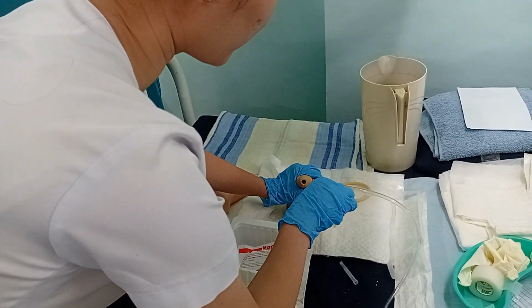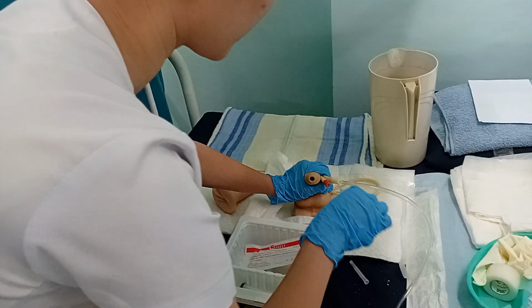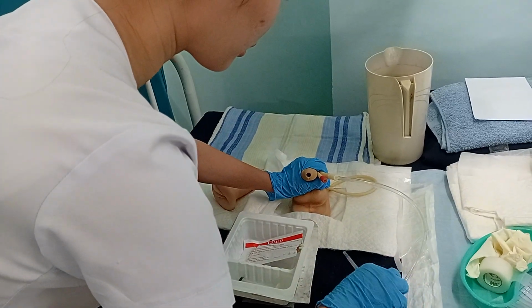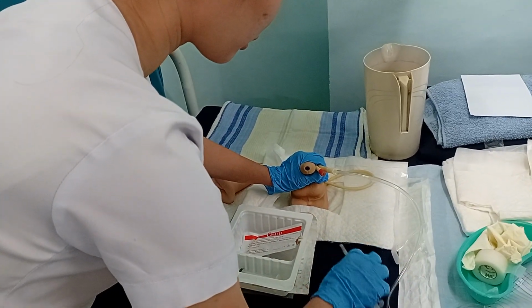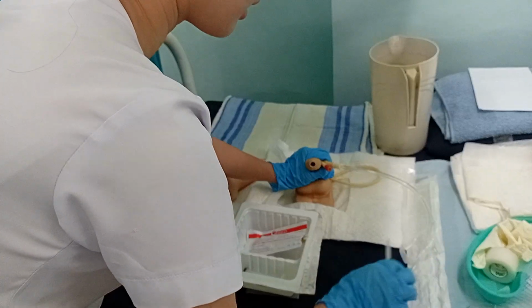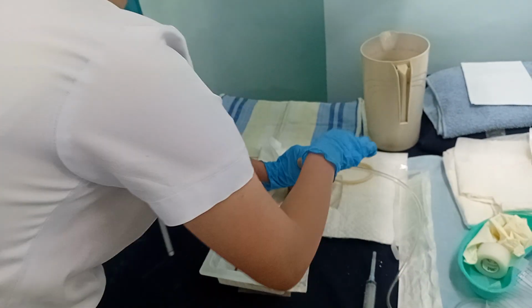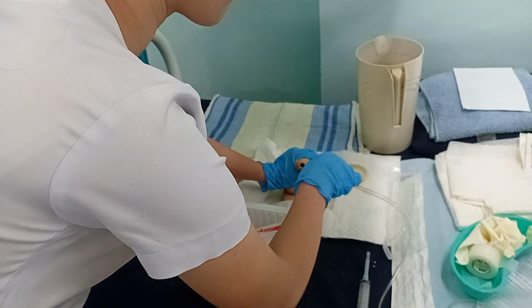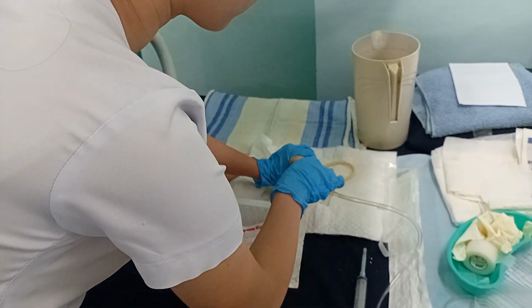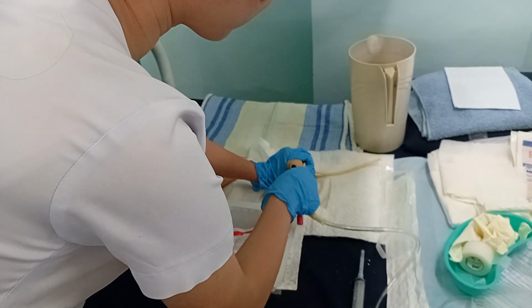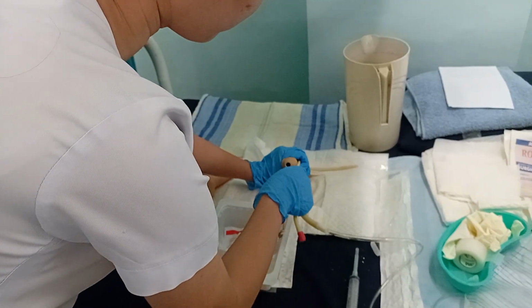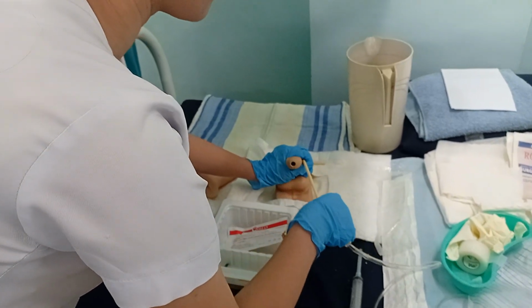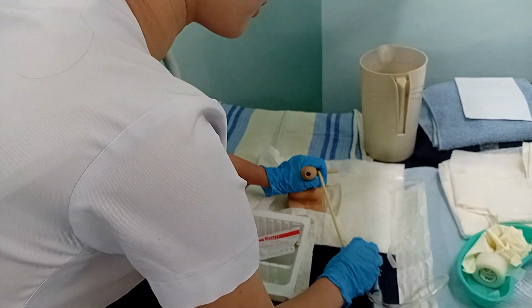Assuming you already inflated the balloon, what will you do with your syringe? We're going to remove the syringe, using the tissue. Okay, remove. And then after, we are going to tug slowly until we meet resistance. And when you meet the resistance, what will you do? We are going to secure the catheter with the tape.